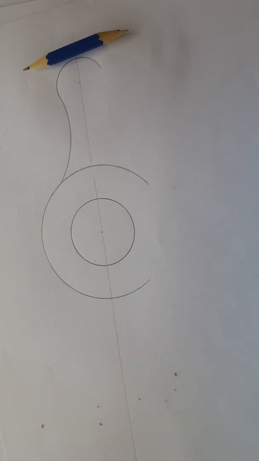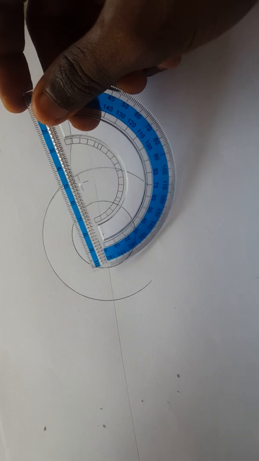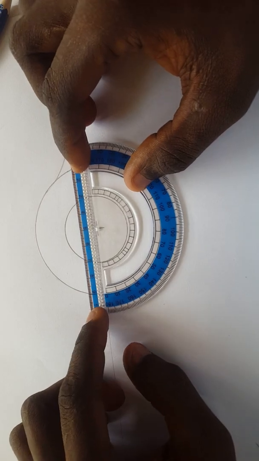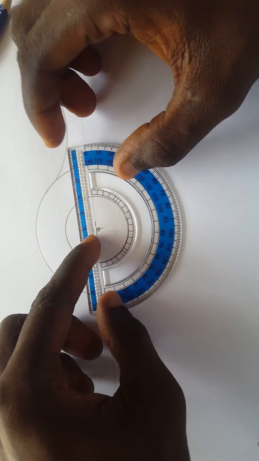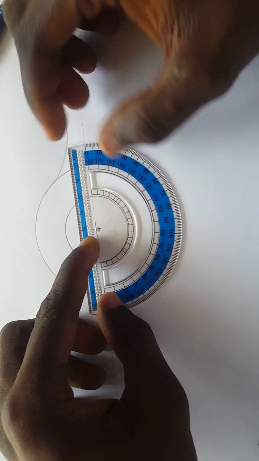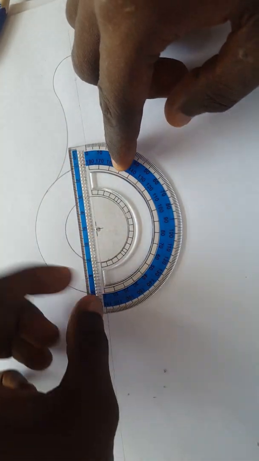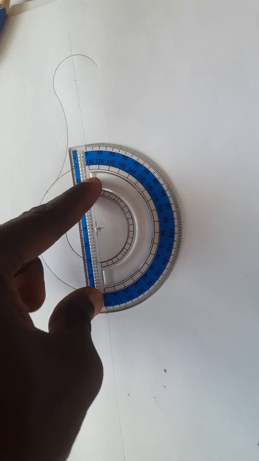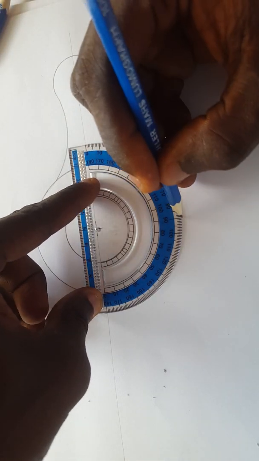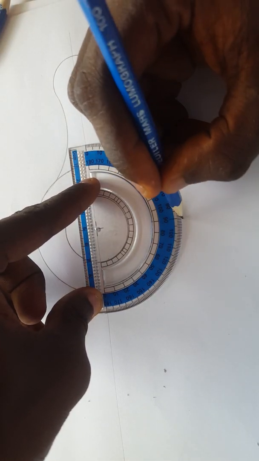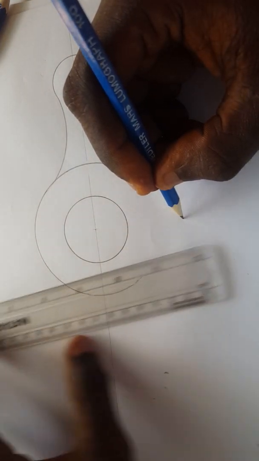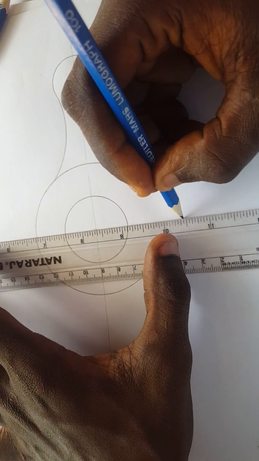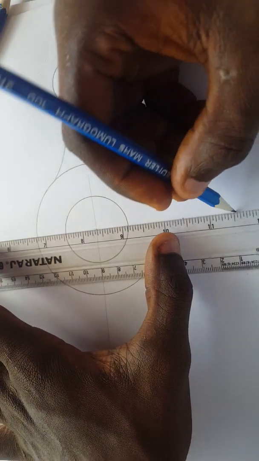In order to obtain that vertical line, we need to construct a 90 degrees from this side. So we can use our protractor to obtain the 90 degrees. That would be something like this. Yes, that is it. So we stand, we pick the 90 degrees from here. Then you get your rule, you draw a very faint line through that.